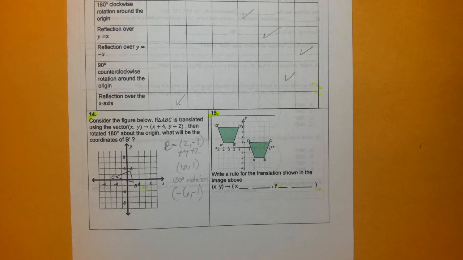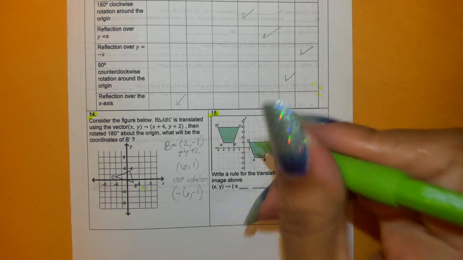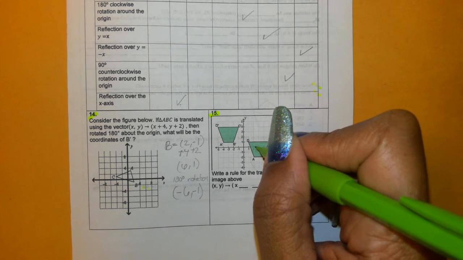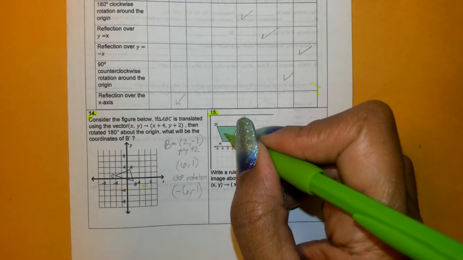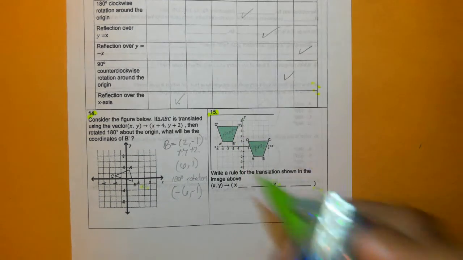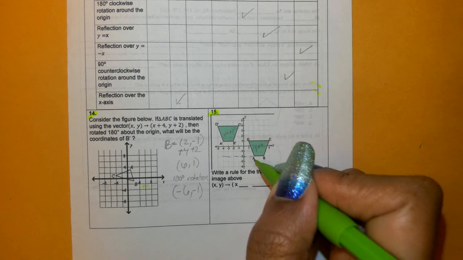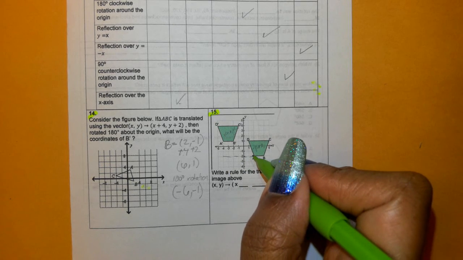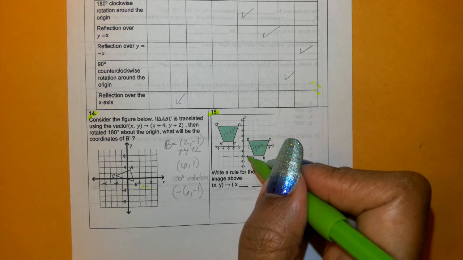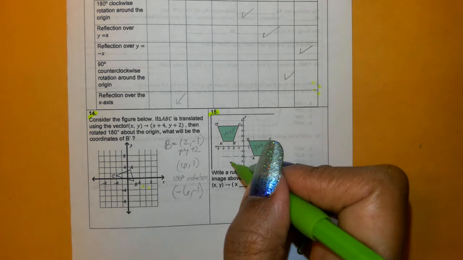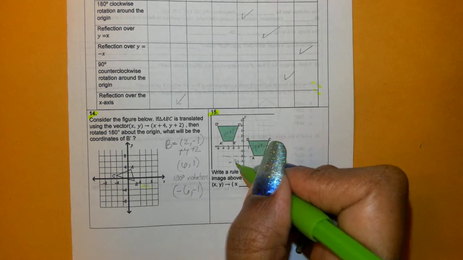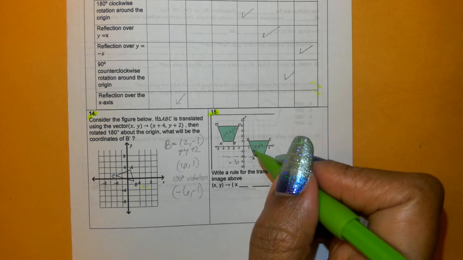So in this case, in order for me to get to A prime, which is the image, remember this is our pre-image, to get to our image, all I need to do is go to the left until we get there. Okay, so when we count out how many spaces going from 2 out to -4, we see that we end up at -6, because we counted backwards. Now we're going up.